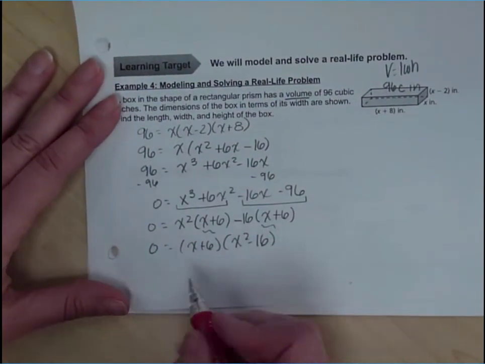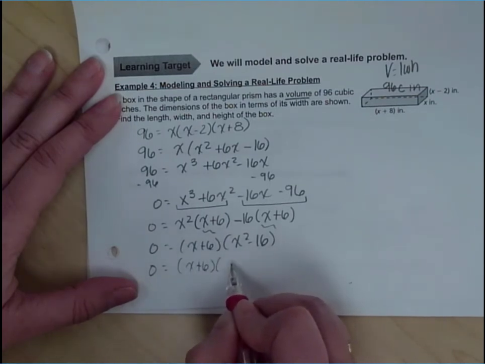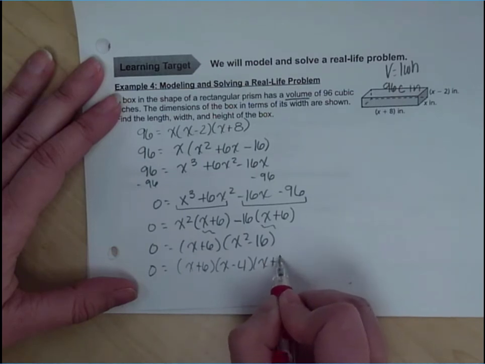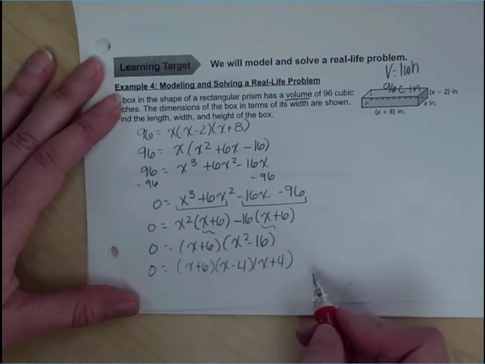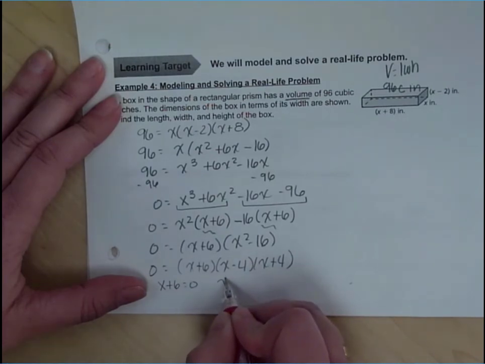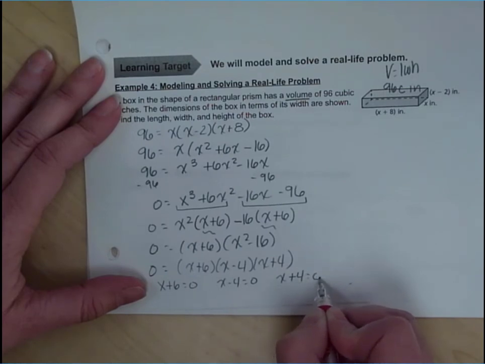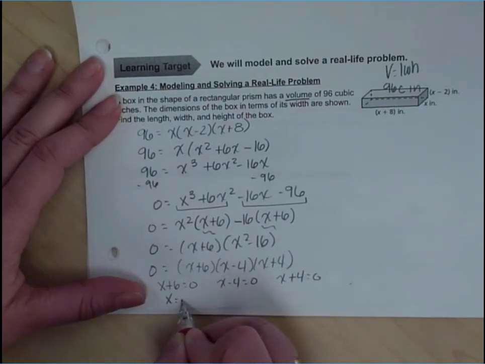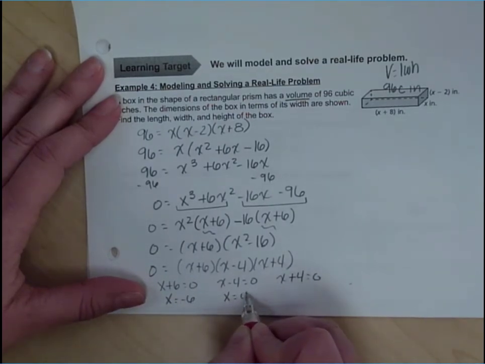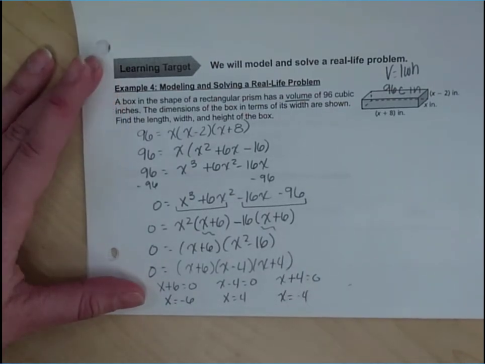I love my special products. So I have x plus 6, and that's x minus 4, x plus 4. So now I've got to solve all of these. Okay, so x plus 6 equals 0, x minus 4 equals 0, x plus 4 equals 0. x equals negative 6, x equals 4, x equals negative 4. Holy cow, I have 3 answers. What was the question? Find the length, width, and height of the box.